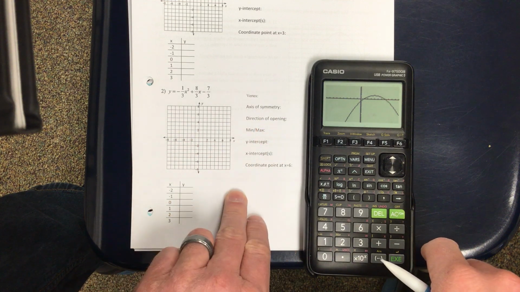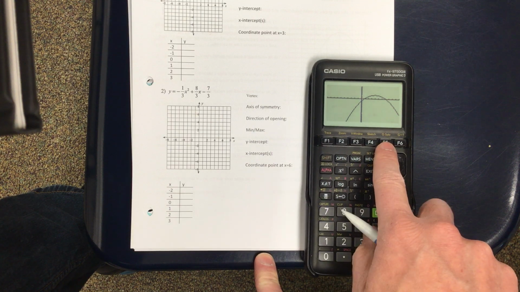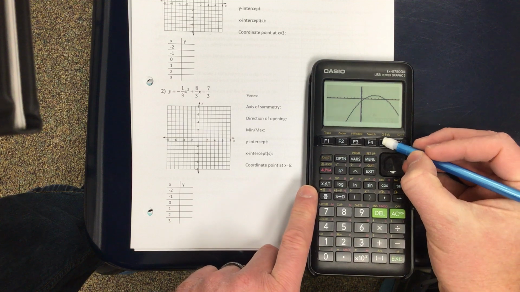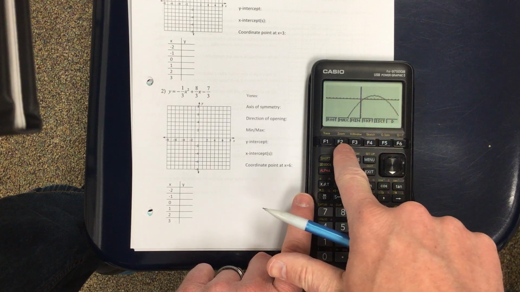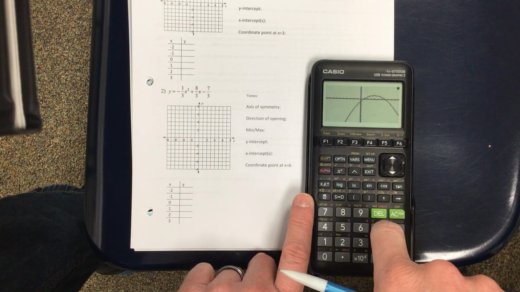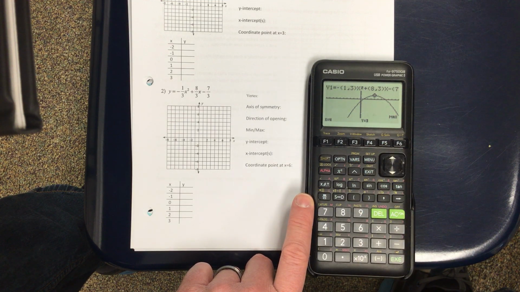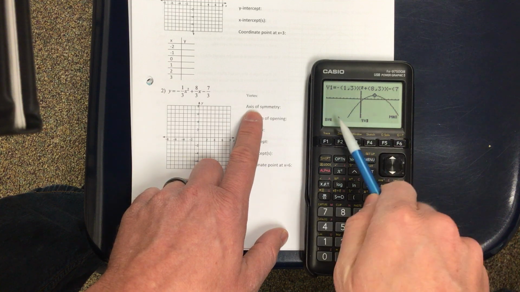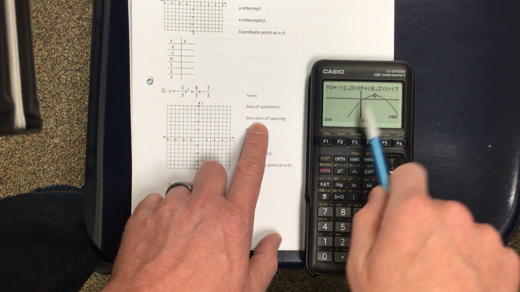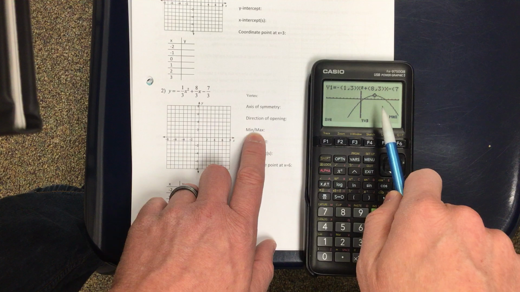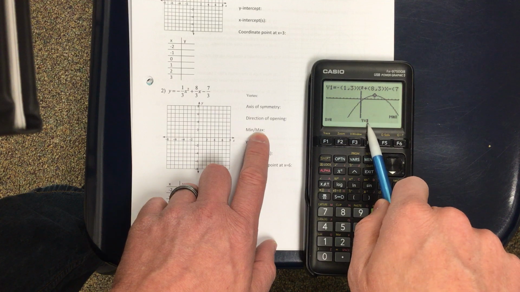And then let's fill in the information. So vertex, again, all of this stuff is in gsolve. So we'll push gsolve. A vertex is either a maximum or a minimum. So this one is a maximum, so we'll choose max. There you go. 4, 3 would be our vertex. Our axis of symmetry is your x for your vertex, so x equals 4. Direction of opening, it's opening down. Max or min, we have a max, and its max value is 3. So I want to write that down too.